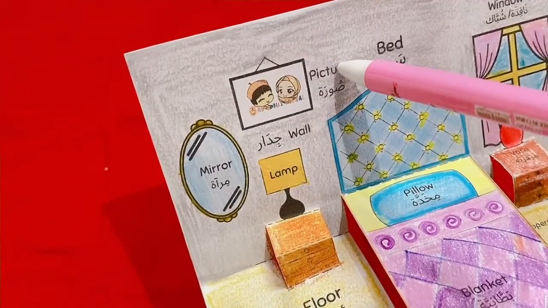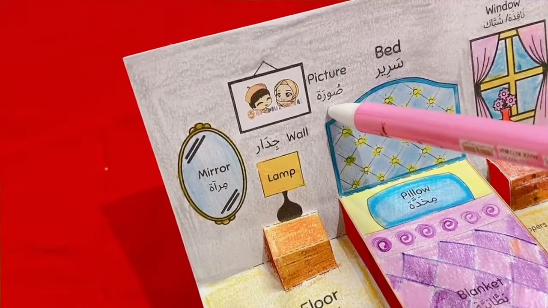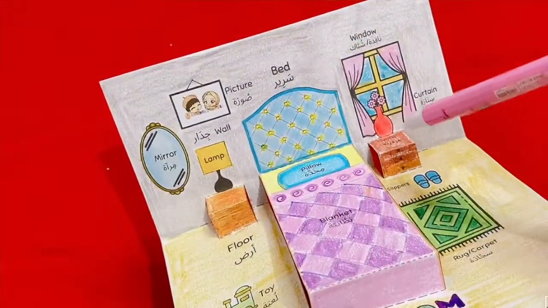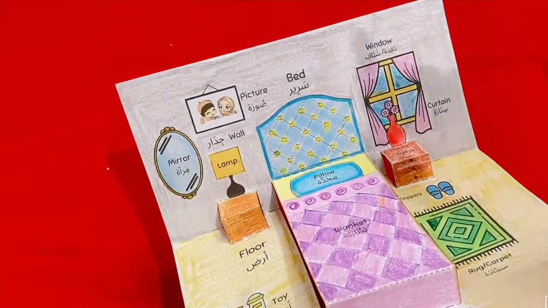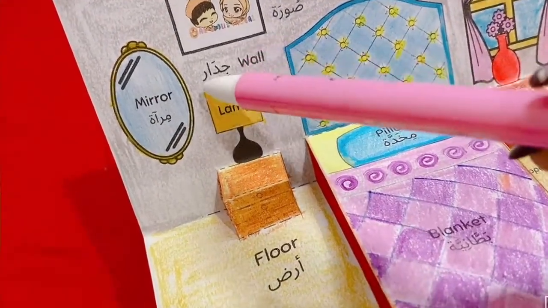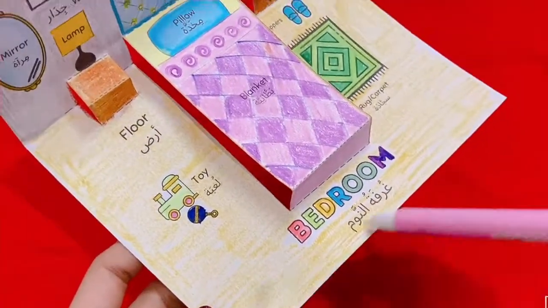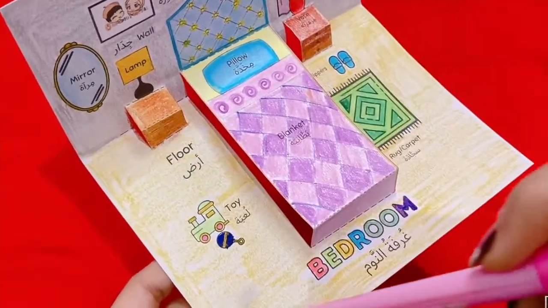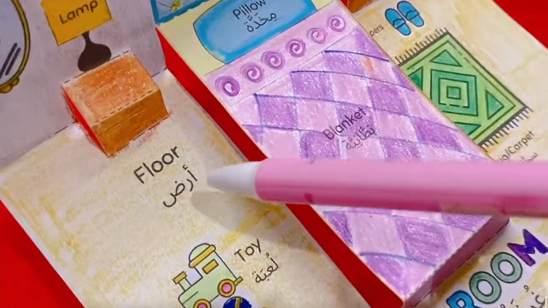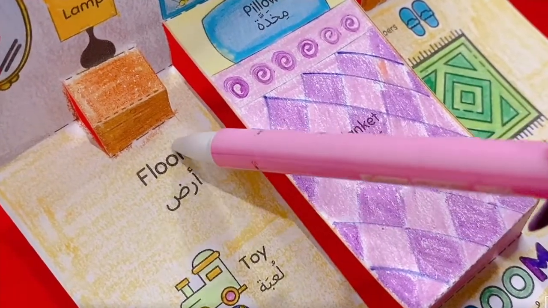Picture, صورة. And this area is wall, جدار. This is the floor. Floor, أرض, floor, أرض.